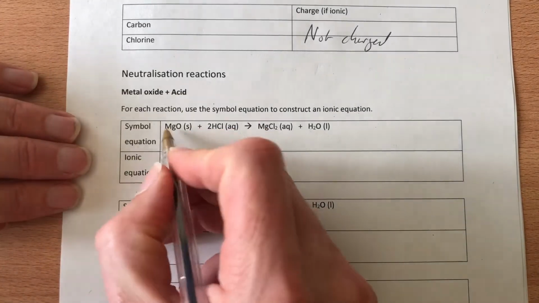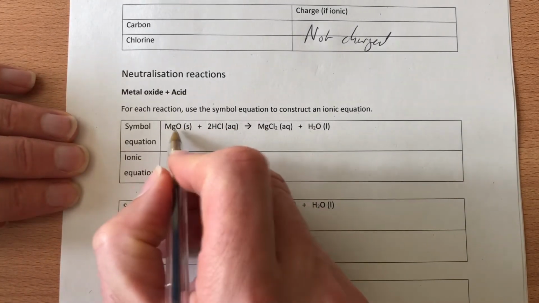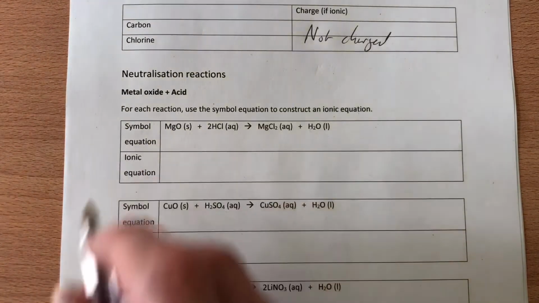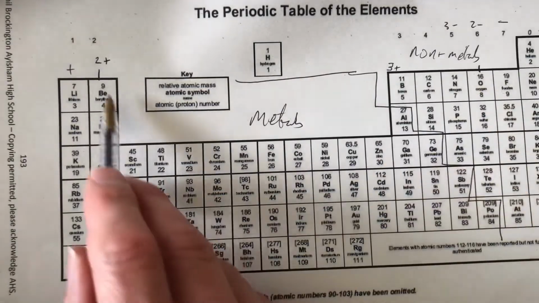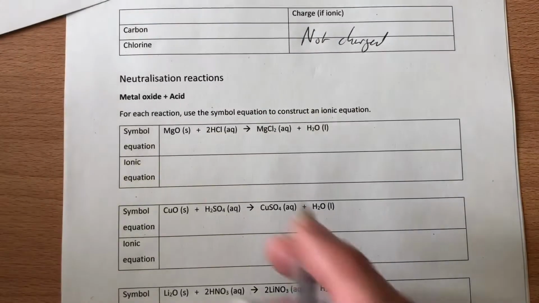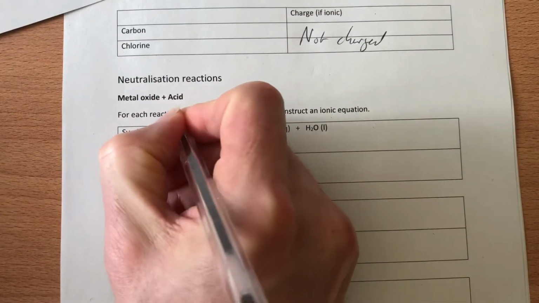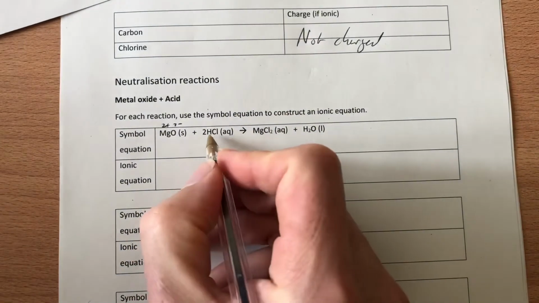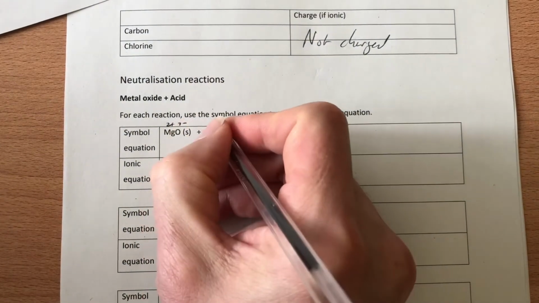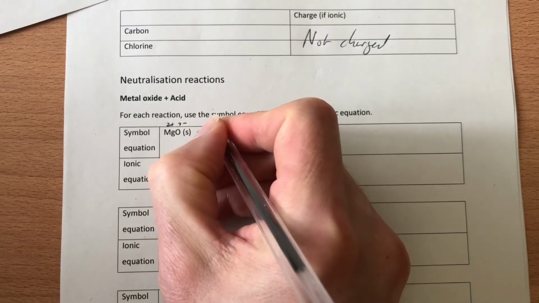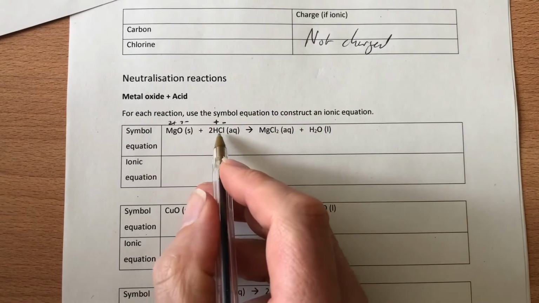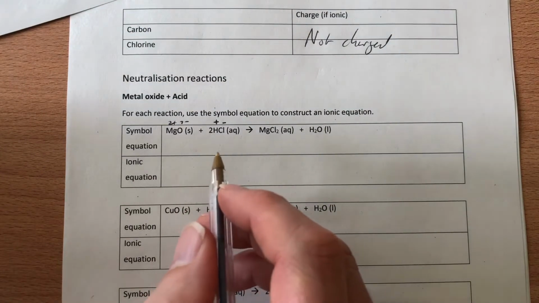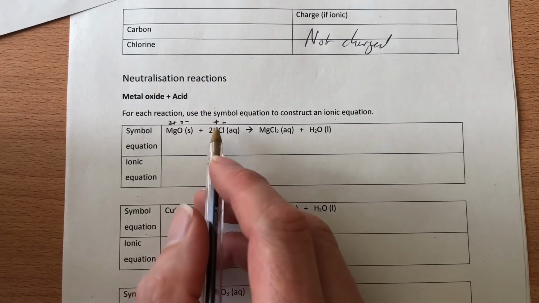So, for example, here, what have we got? We've got magnesium oxide. So is that ionic or covalent? Well, let's go to the periodic table. Magnesium, metal, oxygen, non-metal. So this is ionic, so that's Mg2+ and O2-. So let's put the 2 plus and the 2 minus on there. Hydrochloric acid. This is made of hydrogen ions and chloride ions. And remember, with acids, yes, that is covalent, but acids liberate hydrogen ions, so they do ionize.